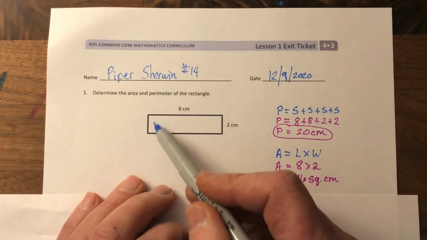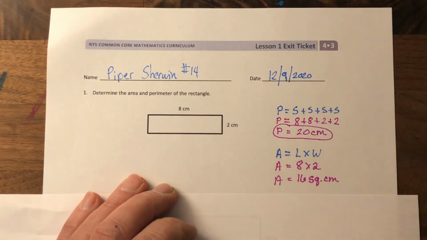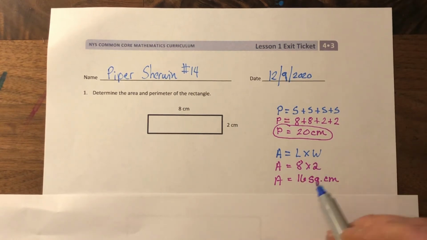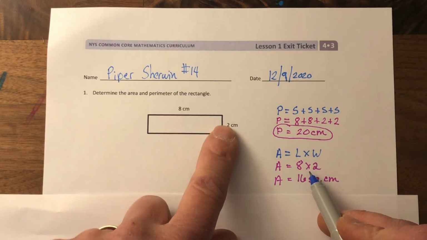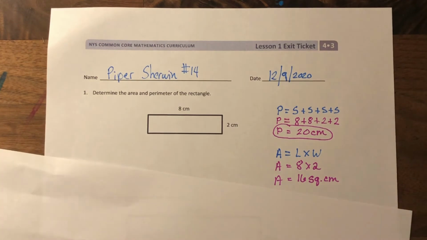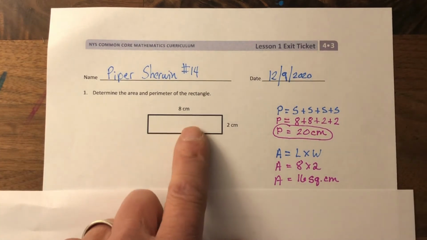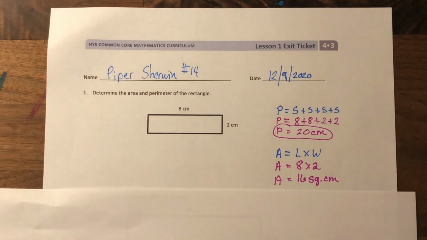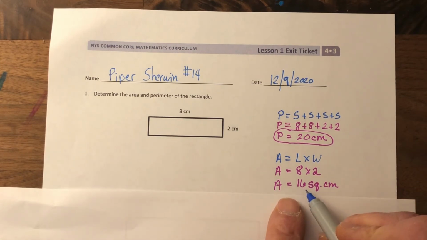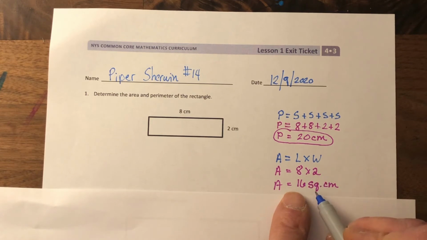Now the area is the in between, and we measure that in squares. So I put my area is equal to length times width, and I've got area equals 8 times 2, or you could have done 2 times 8, it's up to you. You get the same answer in the end there. It all depends on how you look at it, what's the length and what's the width, all right? And then I did 8 times 2 is 16. Well, it's not just 16.